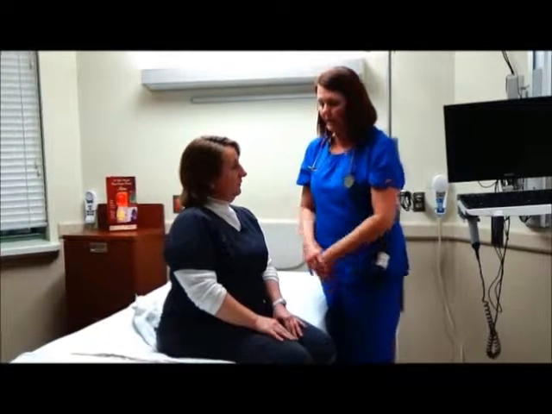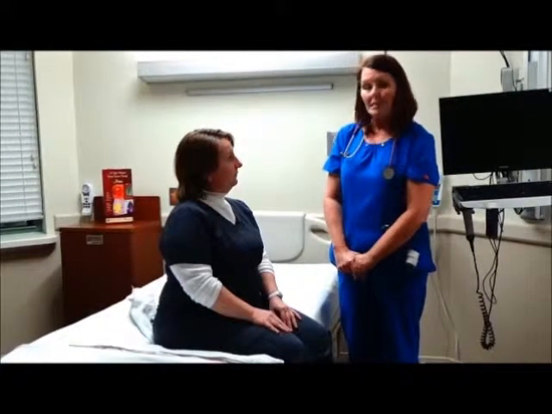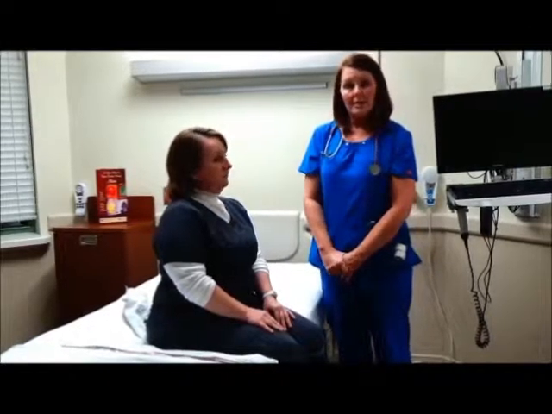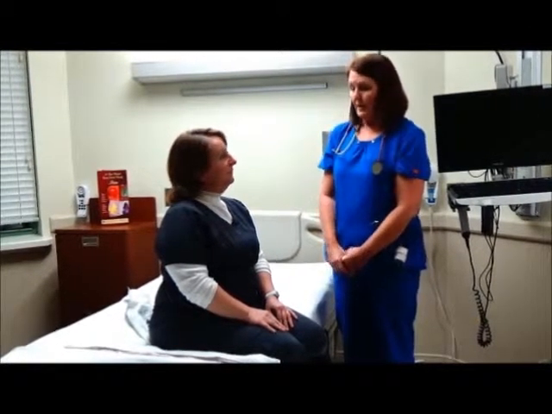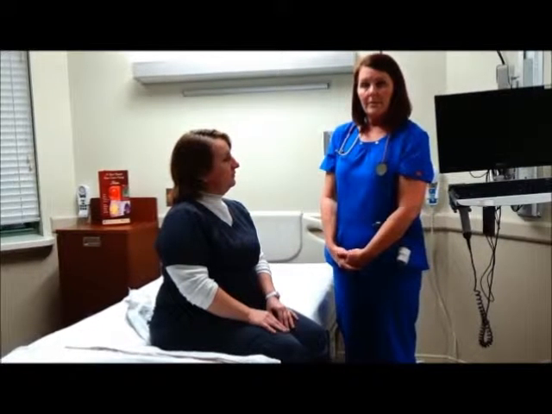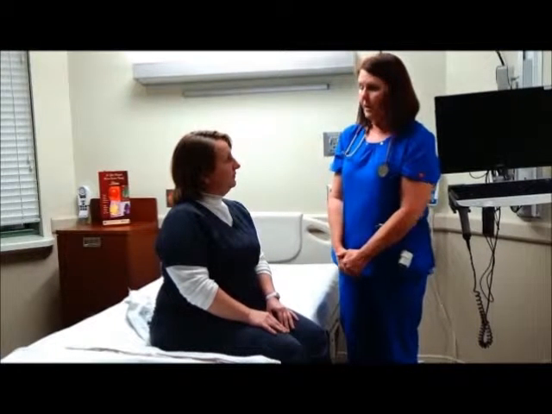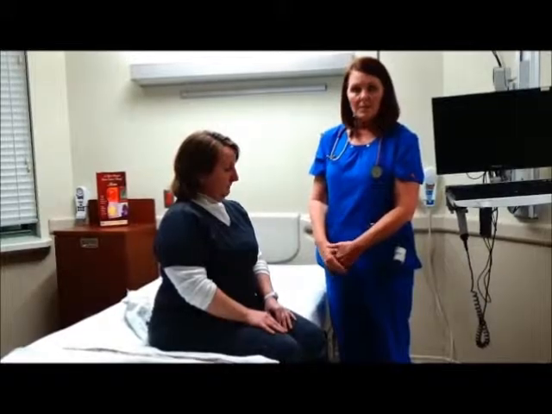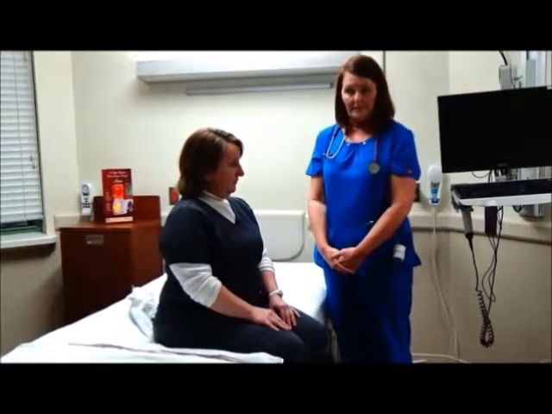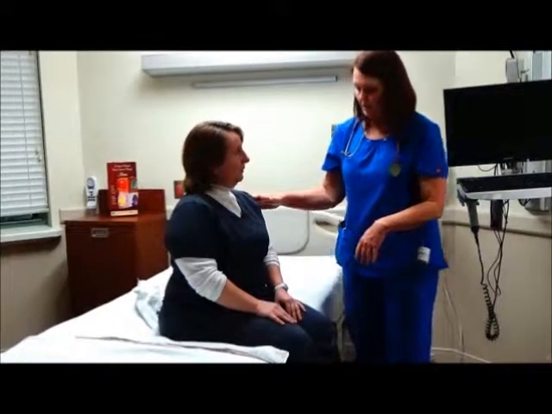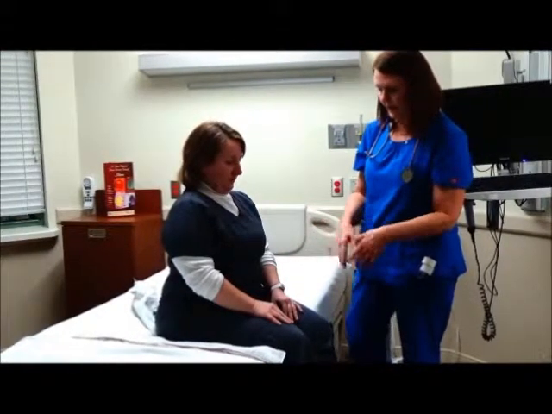I'm also going to be observing her respiration rate, rhythm, effort, and depth. Is she even and unlabored, or is she working to breathe? I'll be looking for use of accessory muscles, pursed lip breathing. I can also look to see if she has symmetrical breathing.